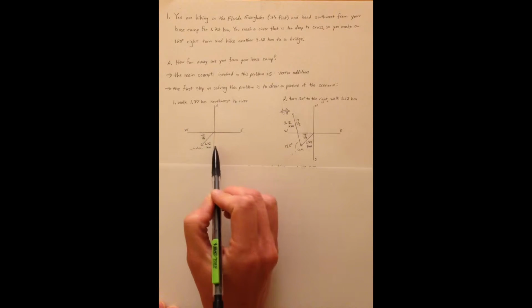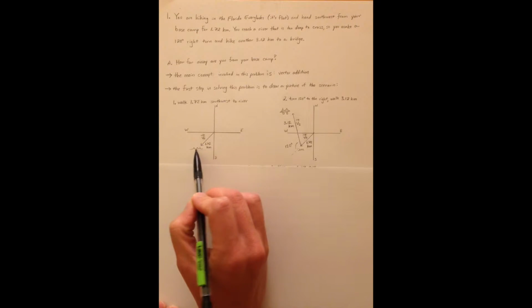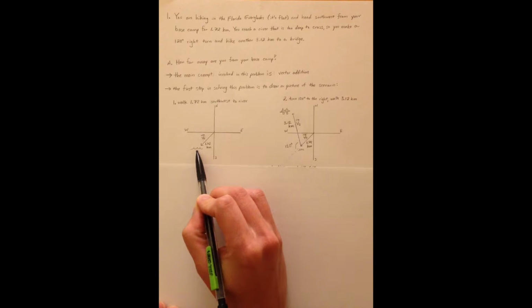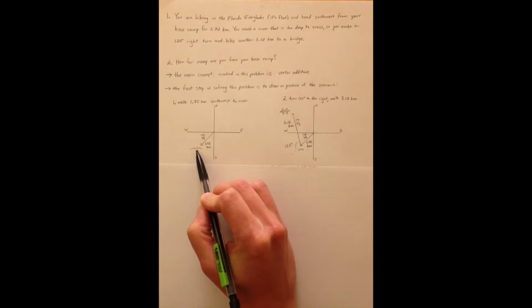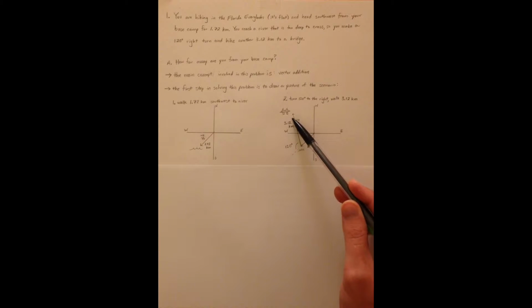So the angle between these two axes is going to be 45 degrees. You reach a river and you make a 120 degrees right-hand turn. After making the 120 degrees right-hand turn, you walk for an additional 3.12 kilometers until you reach this bridge.